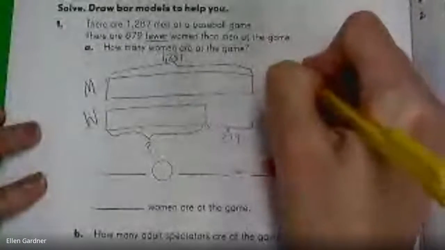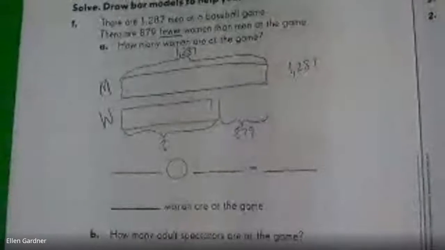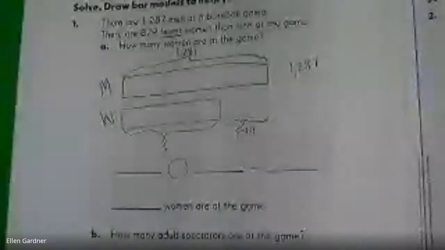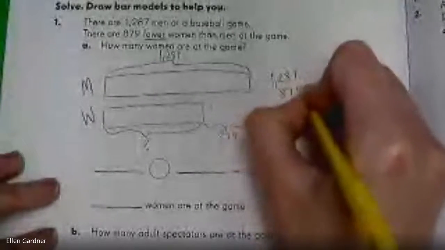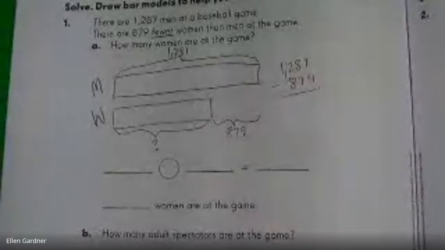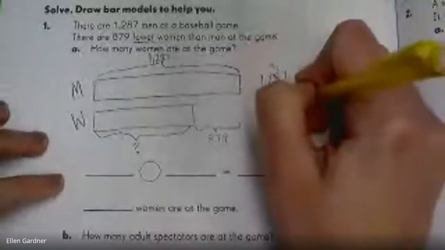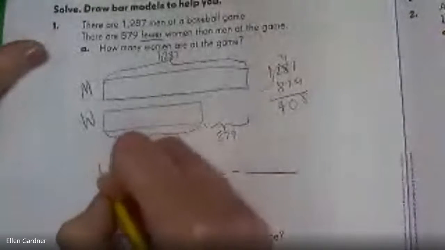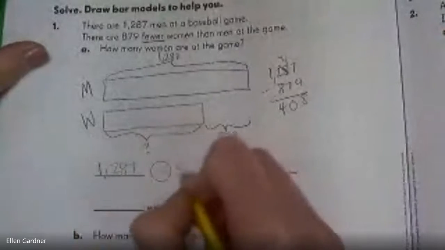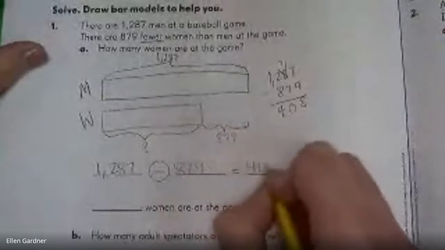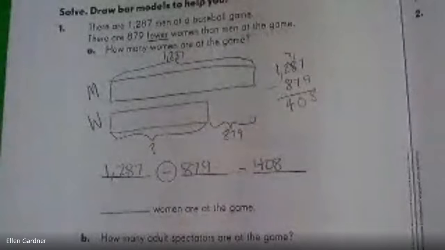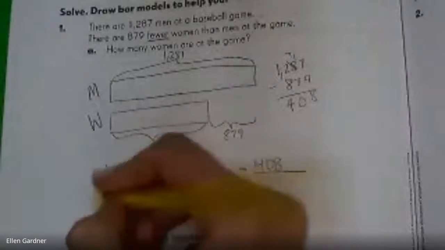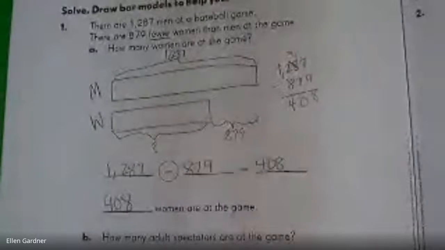Once you have subtracted, sorry about that. Also, if you do not need help with this part, but you do need help to look at page 80, feel free to just skip ahead in the video. Minus 879. Once you've regrouped this one, you should have an answer of 408. Okay, so your work goes here. Just like that. Now, 408 women are at the game.